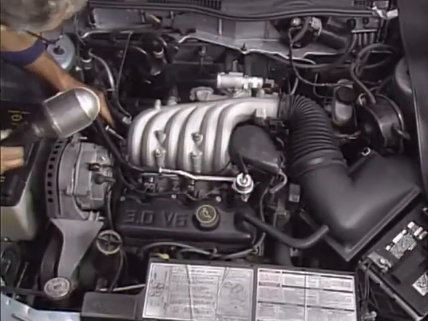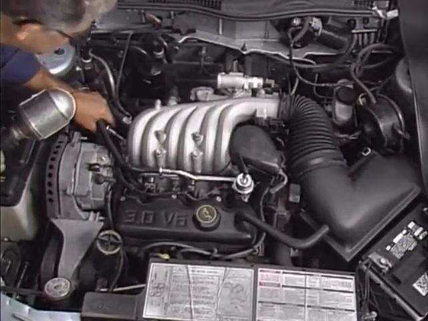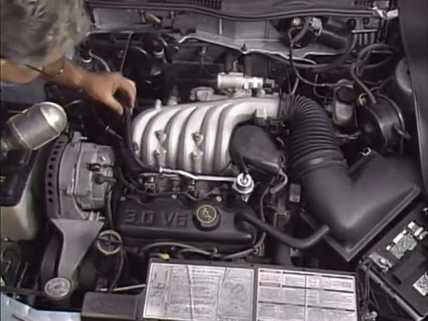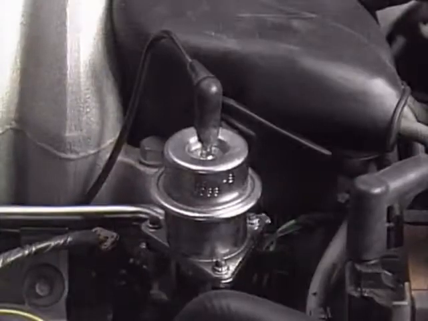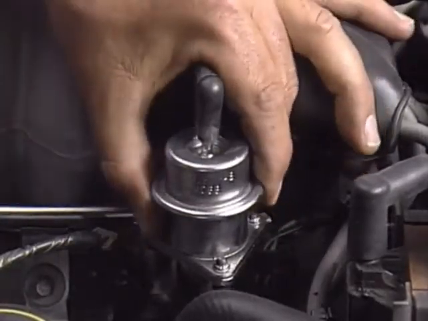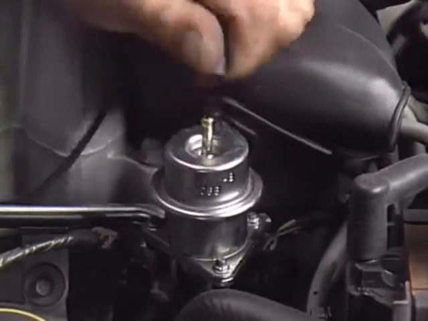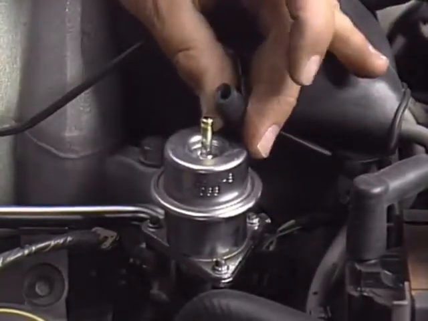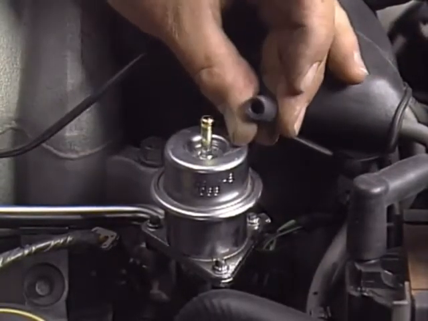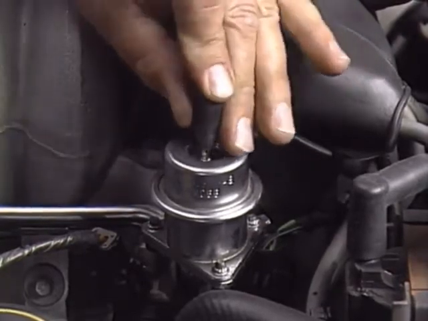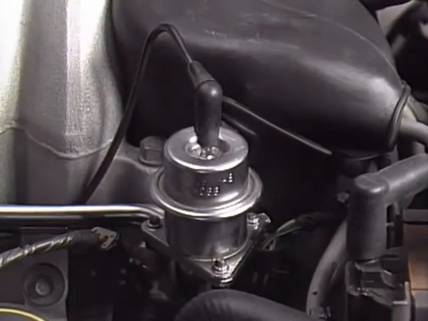Inspect the fuel lines and connections to see that there are no leaks, that the connections are secure, and that the lines are in good condition. Make sure the fuel pressure regulator is securely mounted and undamaged. Then, pull the vacuum hose off the pressure regulator and look for signs of gasoline or contamination. There shouldn't be any gas or contamination in the regulator or hose.